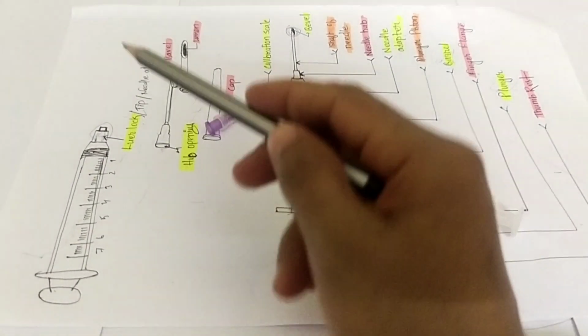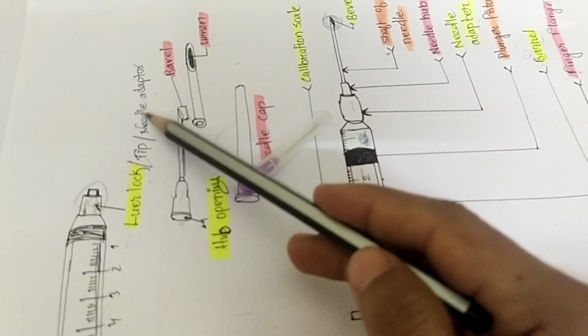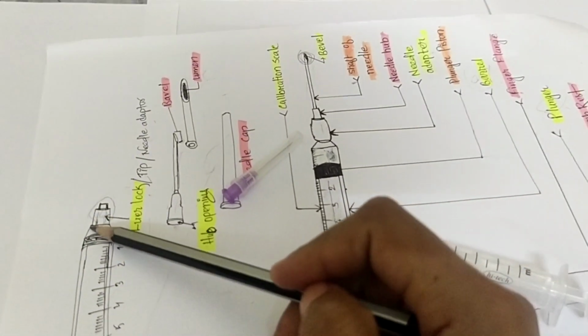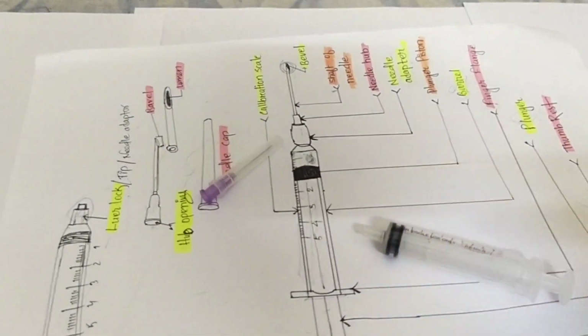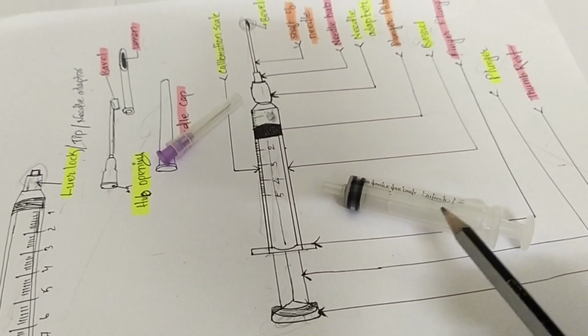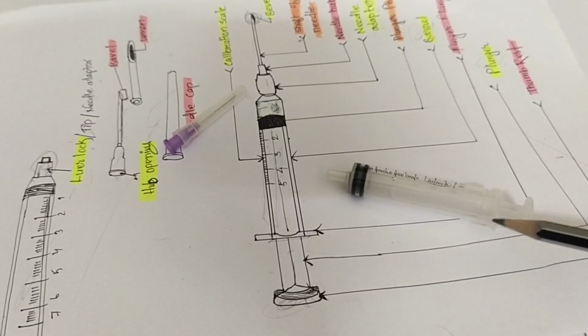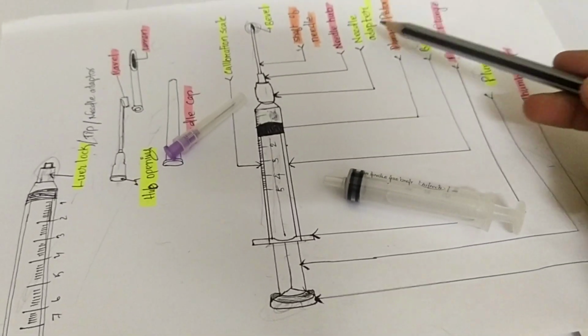And the barrel contains a measurement scale. We can measure the medication while giving medications to the patients.